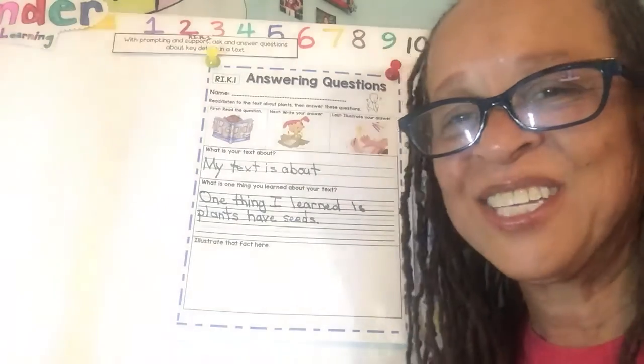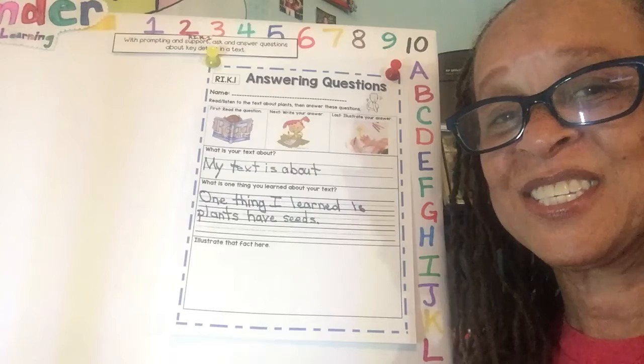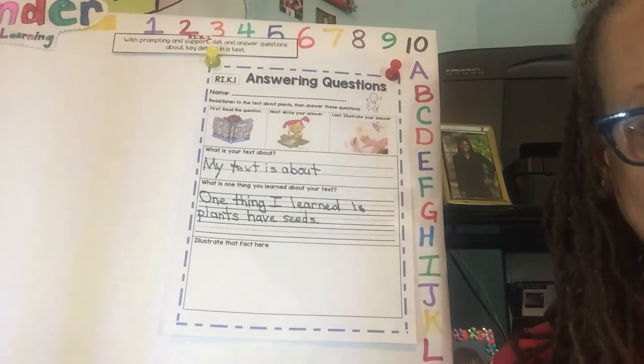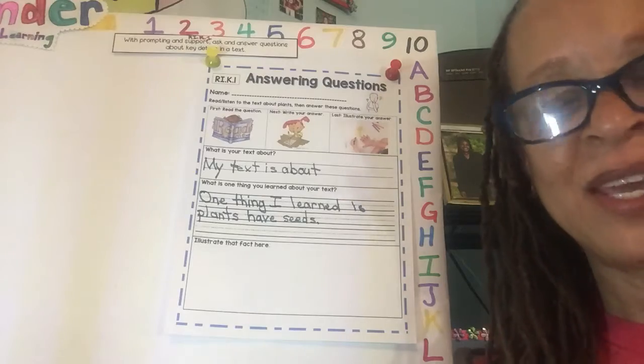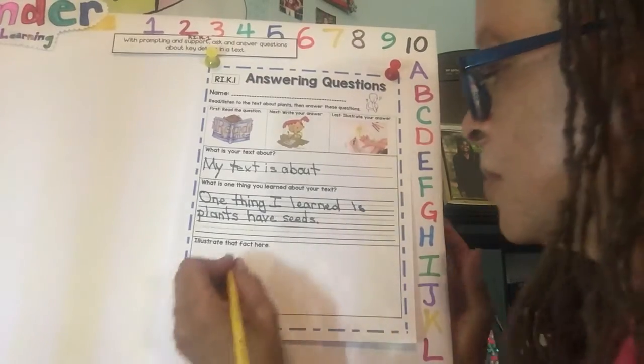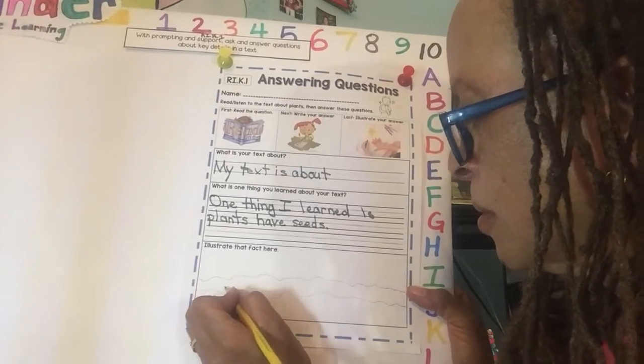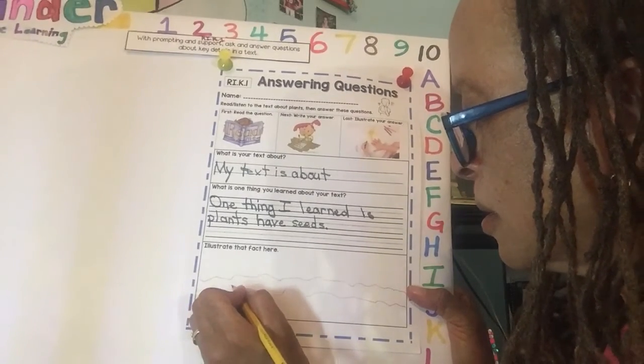Now the next thing I need to do, boys and girls, is illustrate my fact. So I always begin with my pencil. So I'm going to draw seeds.